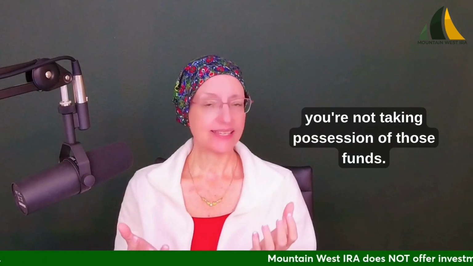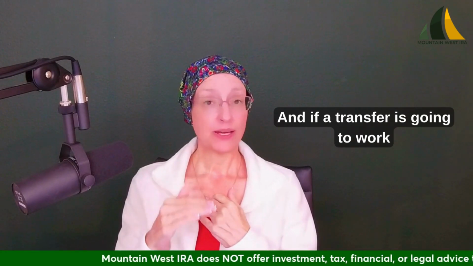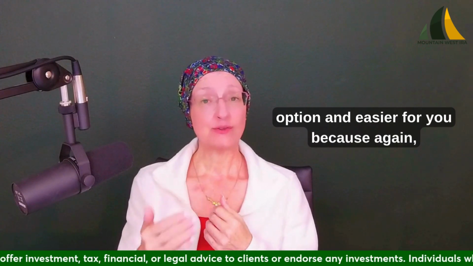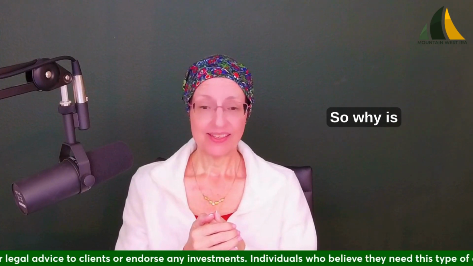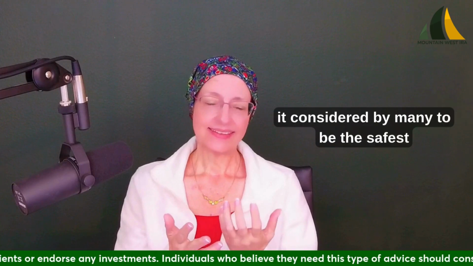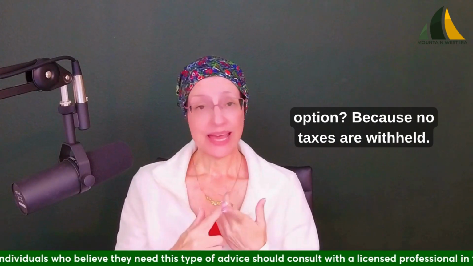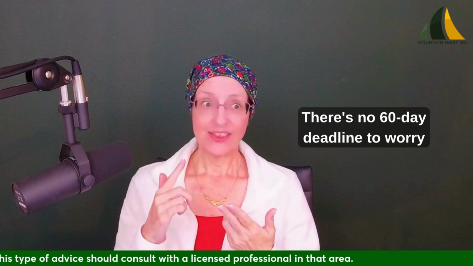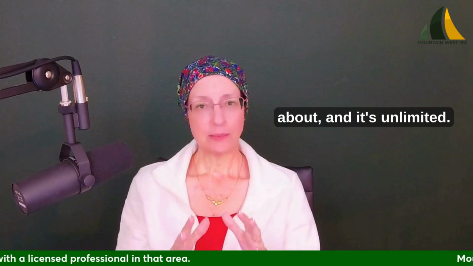Again, you're not taking possession of those funds. And if a transfer is going to work for you, it is a pretty safe option and easier for you because, again, you don't have that tax reporting. So why is it considered by many to be the safest option? Because no taxes are withheld. You don't have to come up with that extra 20%. There's no 60-day deadline to worry about, and it's unlimited.